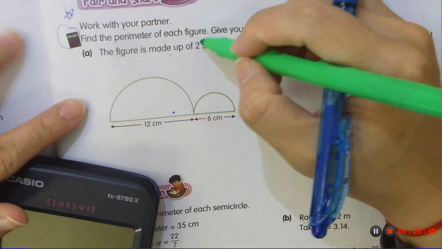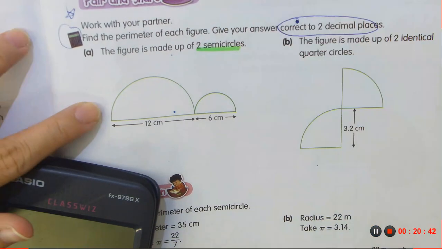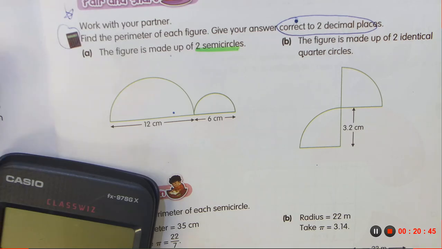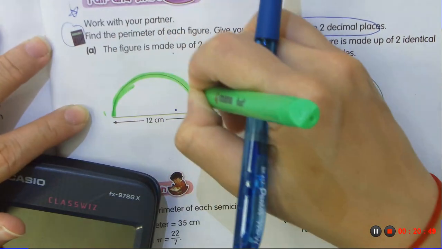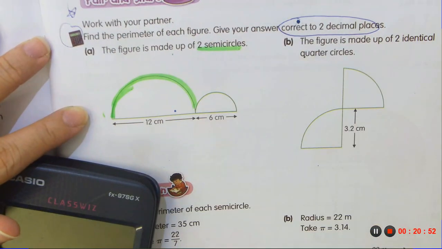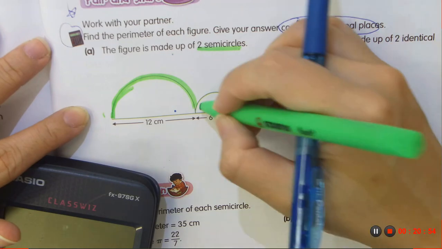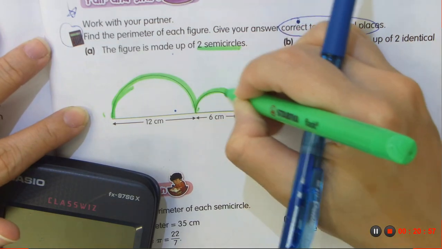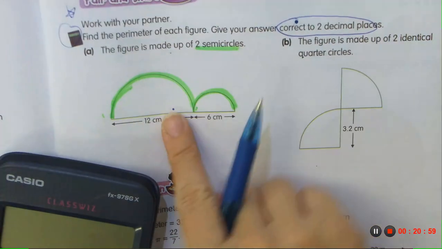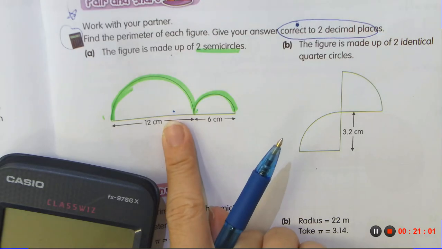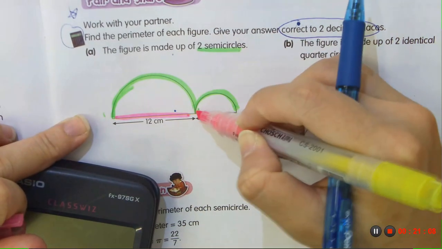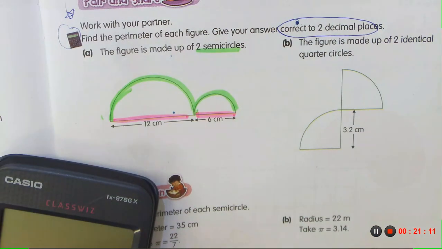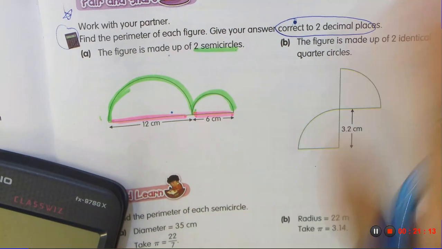Okay, let's go with figures. I have 2 semicircles here for the figure. Let's find the arcs, and then you have another smaller arc. Should I add the straight lines here? Yes, because it's part of the semicircle, right? And part of the semicircle here. So I should add the whole thing up. Let's try to find the first one here.